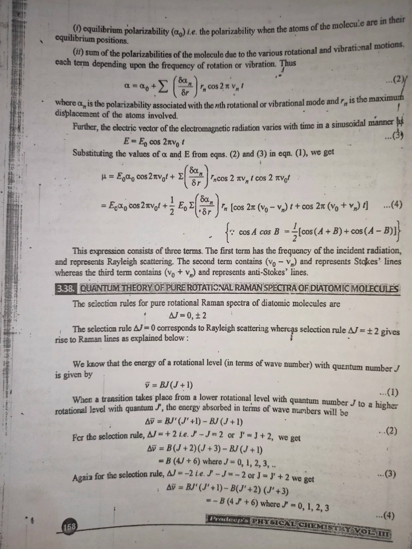For the selection rule del J equals plus 2, that is J dash minus J equals 2, or J dash equals J plus 2, we get del mu bar equals B(J plus 2)(J plus 3) minus BJ(J plus 1), which is B(4J plus 6), where J equals 0, 1, 2, 3.